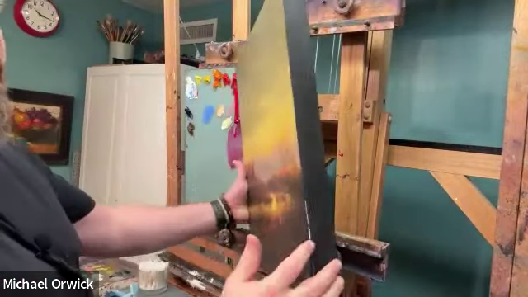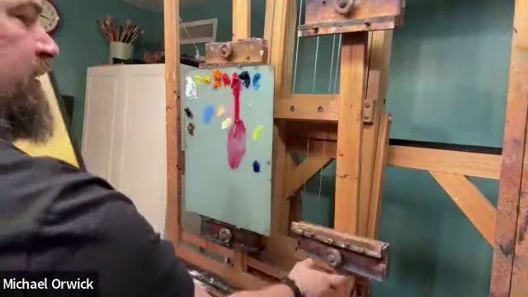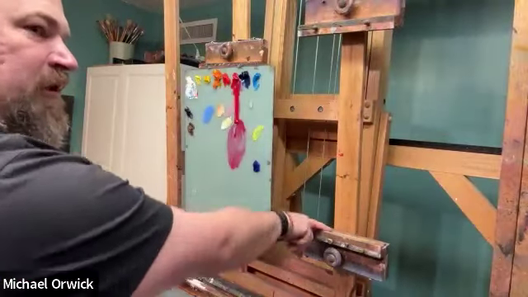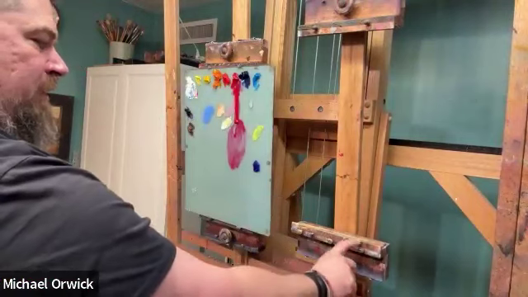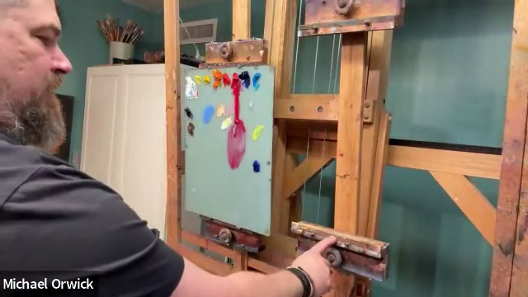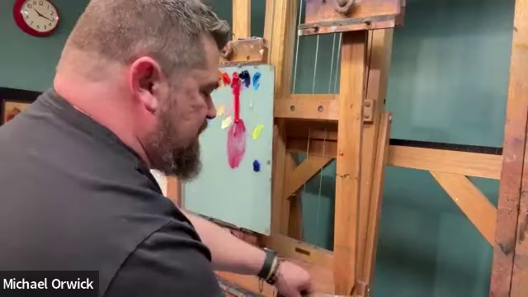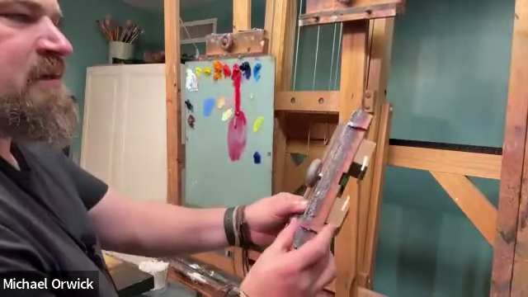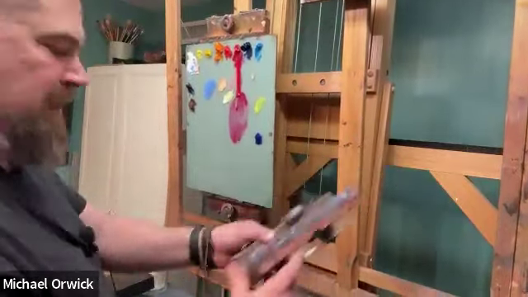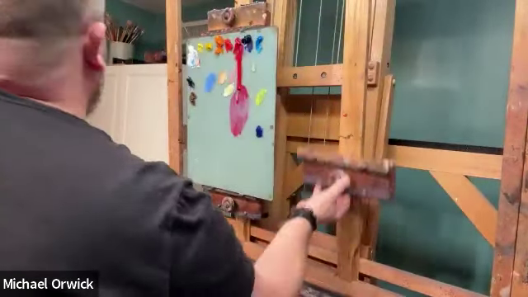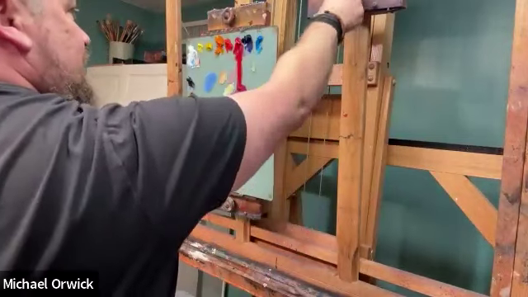Because this is a wider panel, I like to use the teeth. So on this side, it's just a platform with a little lip, and then I can put the panel here. But when it's a big, thick canvas, there's teeth on the back of this that hold it into place. So that's why I'm flipping it and turning it and doing all these things.